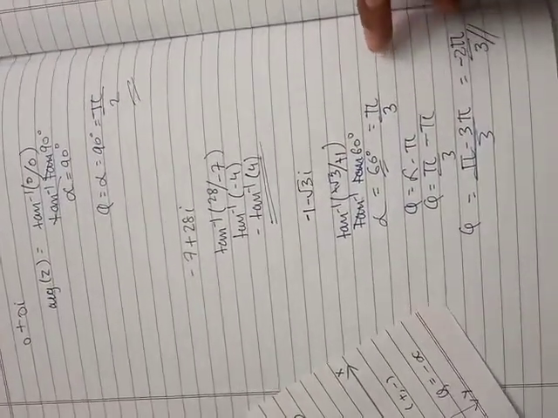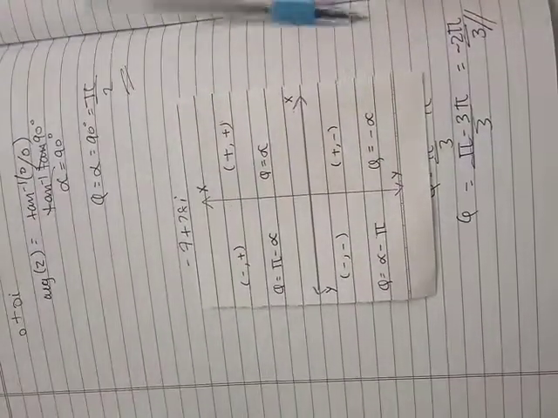So I hope your concept of argument and modulus is clear.